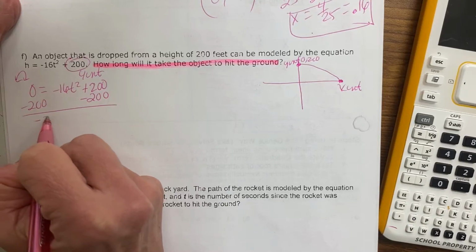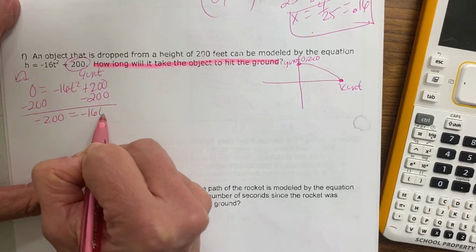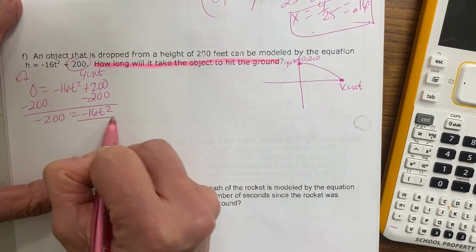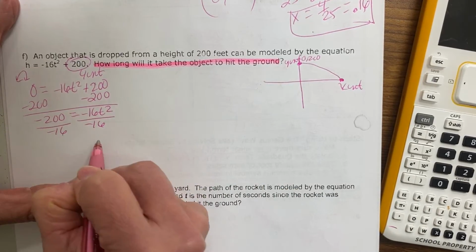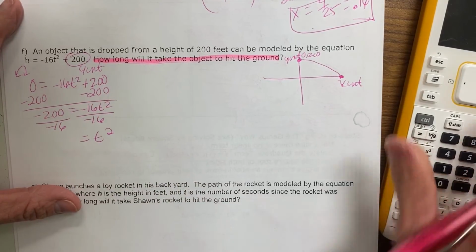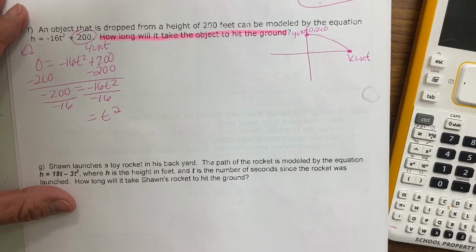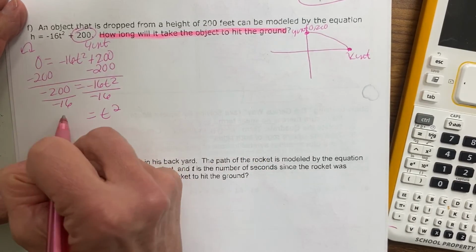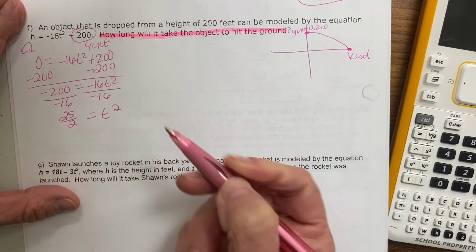And so I have a negative 200 is equal to negative 16t squared. We need to get the t by itself. So t squared is equal to, and then we can go ahead and reduce that down. So you put 200 divided by negative 16. And that is going to reduce down to 25 all over 2.